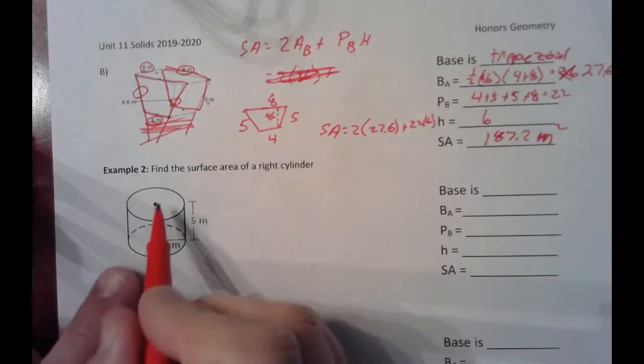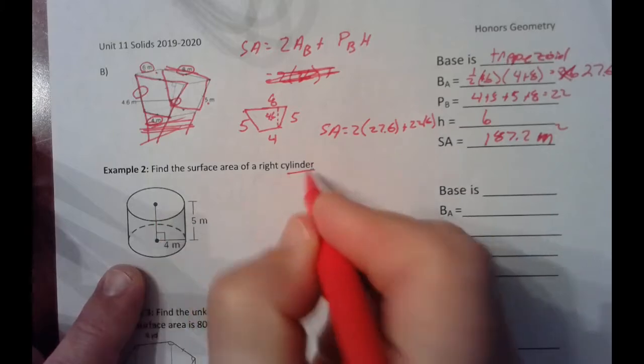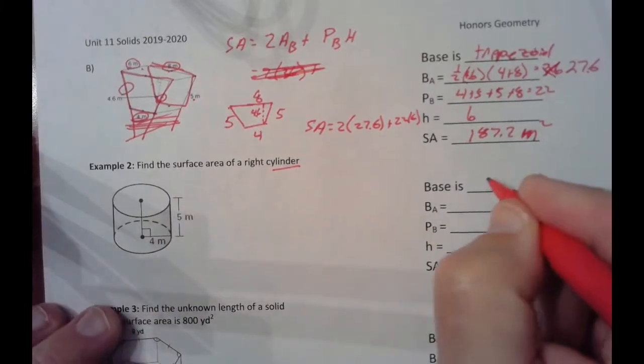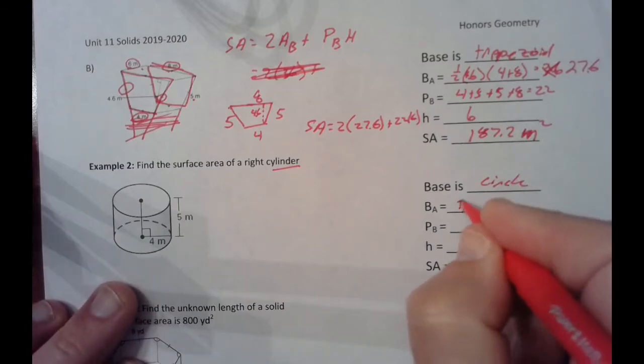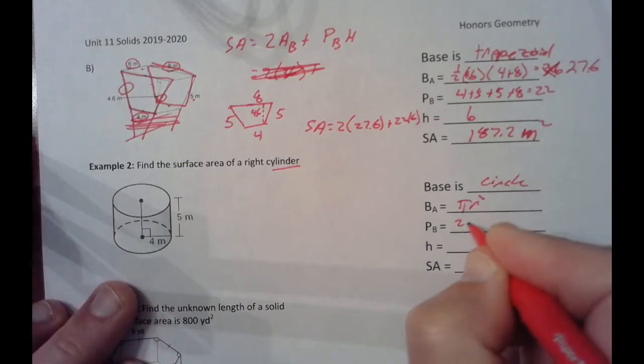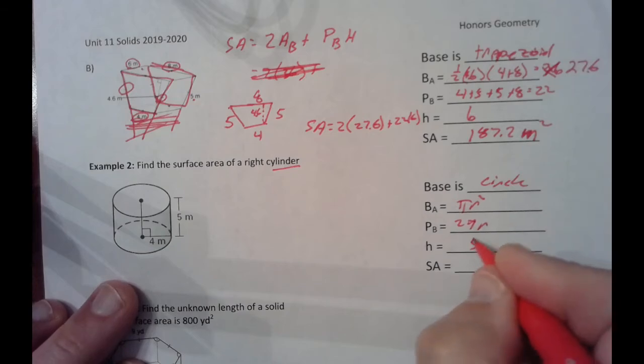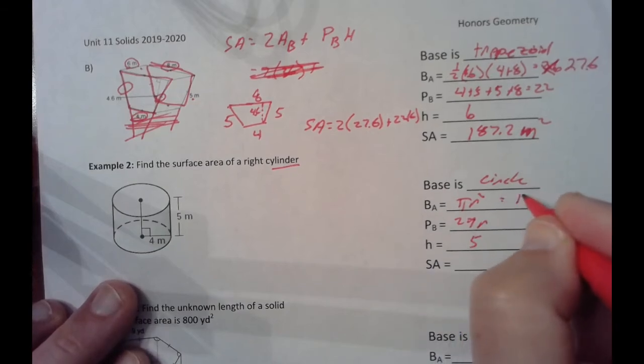Alright, here we can see circle on the top, circle on the bottom, and they're telling you it's a cylinder. So my base is a circle. So then I've got my pi r squared. I've got my 2 pi r. They gave me the height is 5. So then I've got 16 pi.